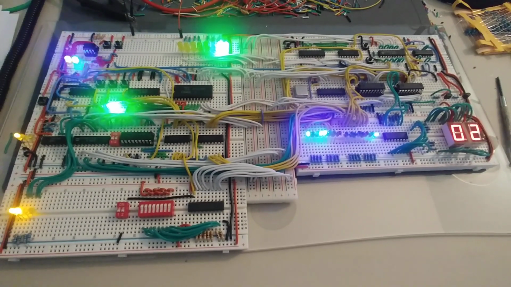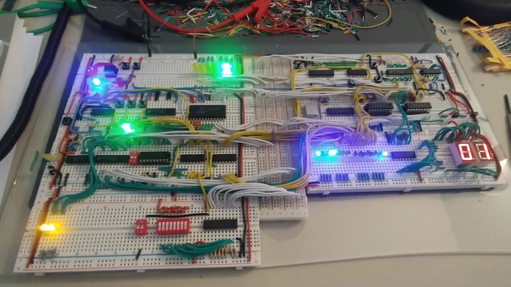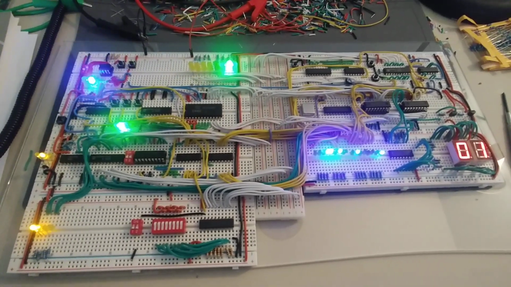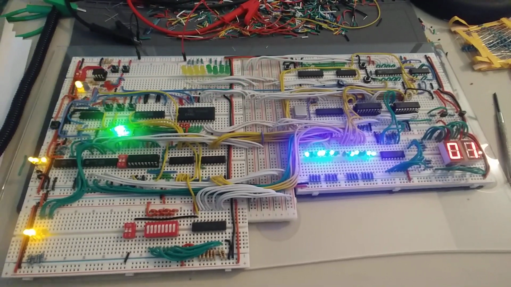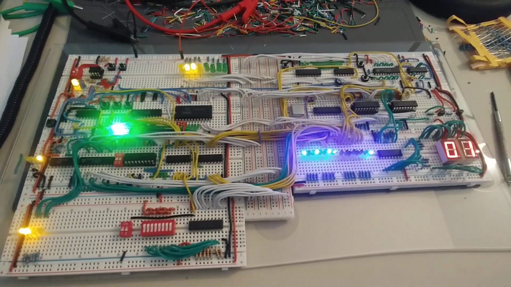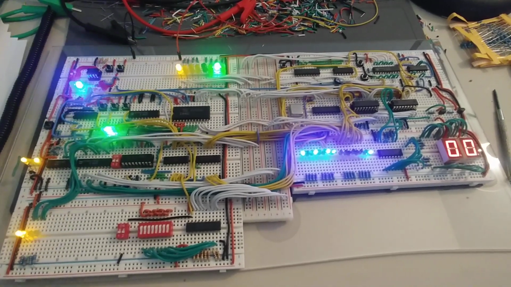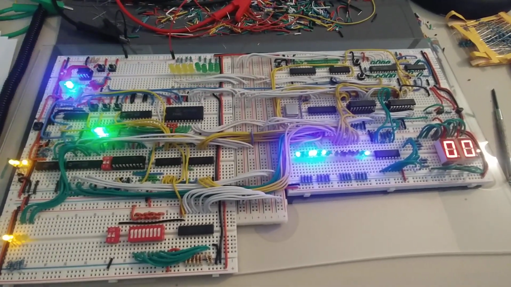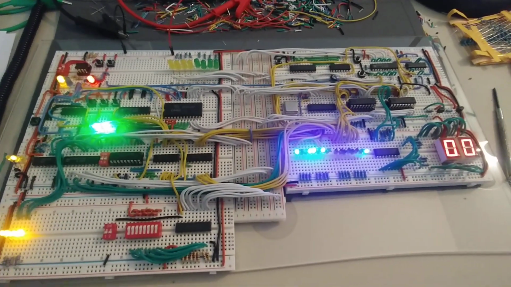Anyway, the countdown timer seems to be running okay right now. We're at 1. When it gets to 0, it should halt. So we'll just wait for that to happen. And there we go. And that should be halting. And there we are, halted.